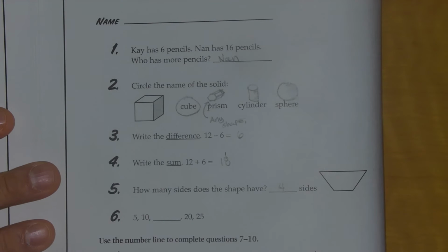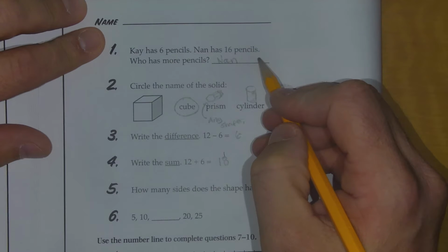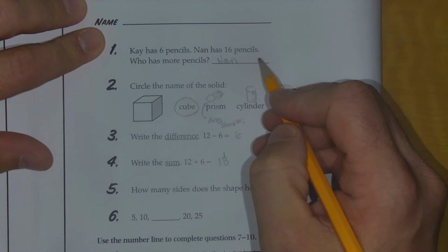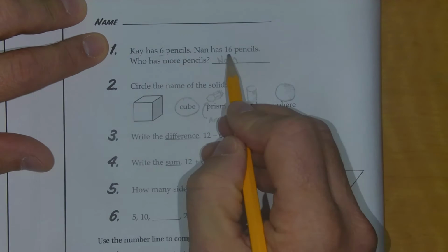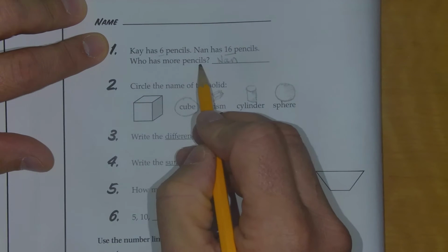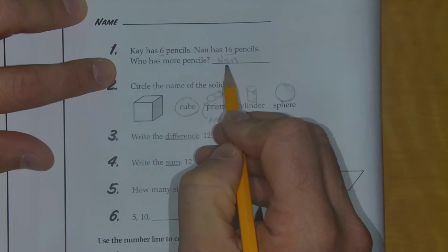All right, here we go. Number 1, it's pretty simple. It's just number comparison. When I first read it, I thought I had to add or subtract something, but I really don't. They're just saying Kay has 6, Nan has 16. Who has more pencils? Well, 16 is more than 6, so Nan has more.